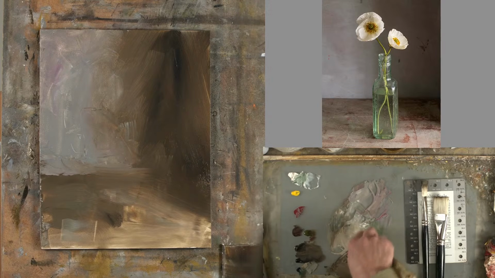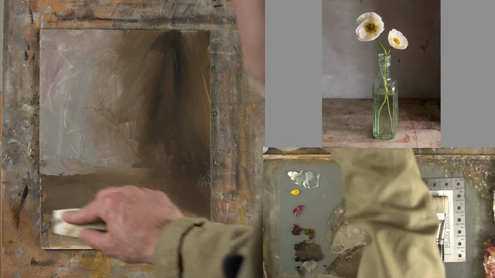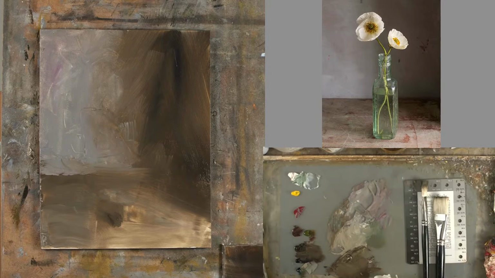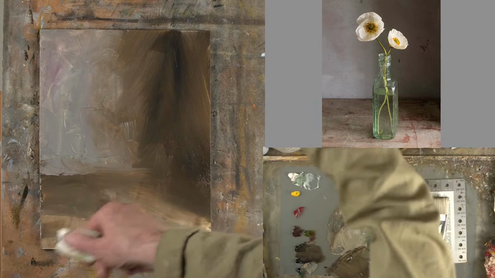It's coming off through the glass. I just want to push it a little bit more in that direction though. I don't really want it to be green. So I mixed it into the colour that I've already got there.